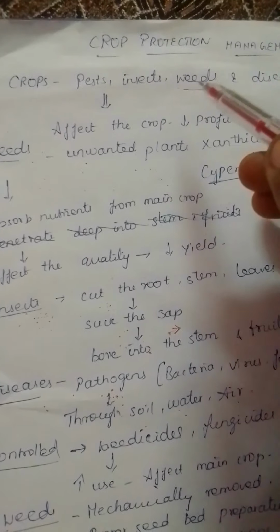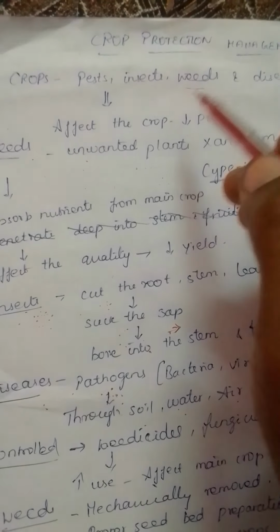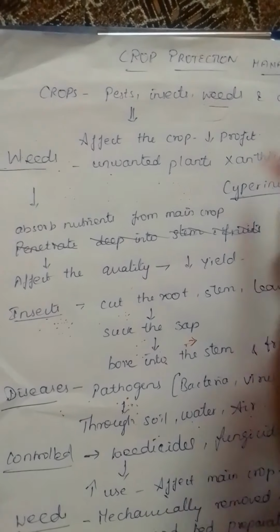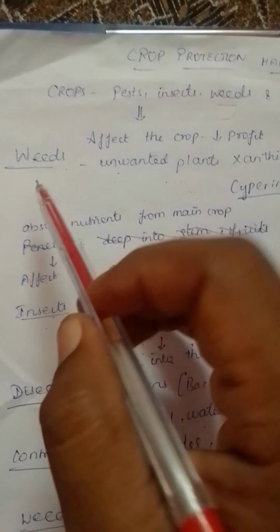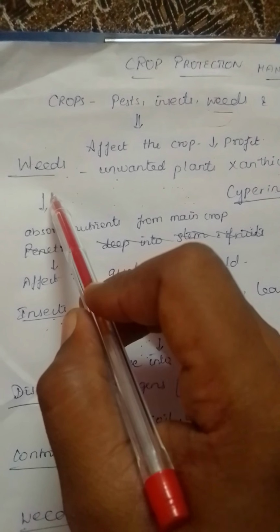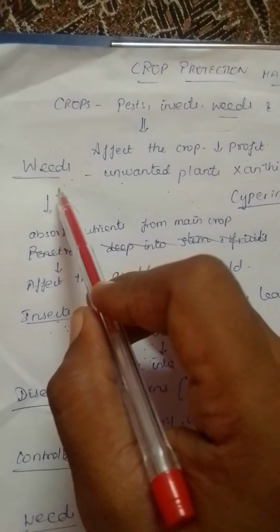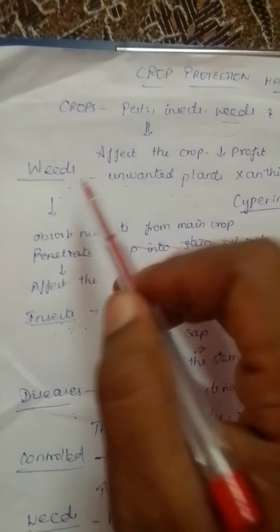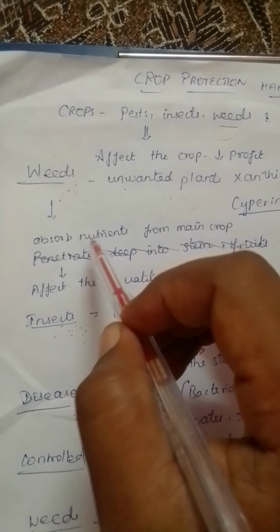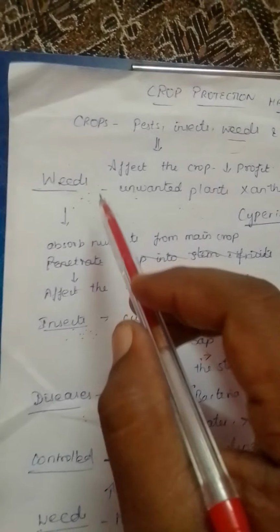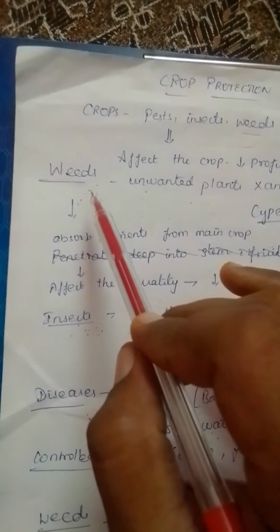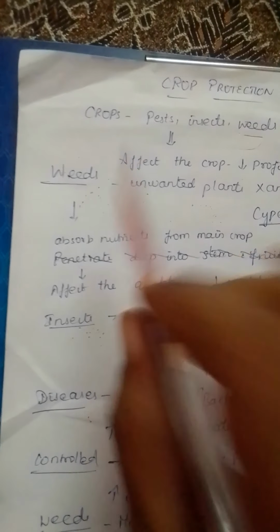From what things does a particular crop have to get protected? Weeds, insects, pests, and also diseases. If weeds are present along with the main crop, what do you mean by weeds? Weeds are unwanted plants present along with the main crop, which decrease the quality of the main crop by sucking the nutrients, right? So that is what weeds are, unwanted plants present along with the main crop.